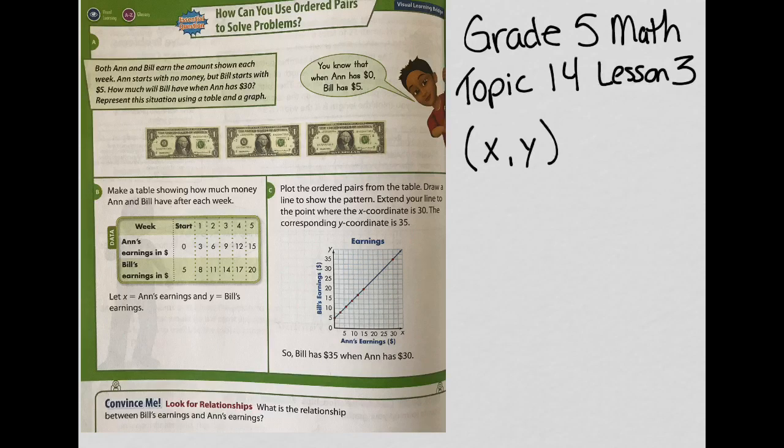This is Grade 5 Math, Topic 14, Lesson 3. If you would like additional resources, go on to ClassLink into enVision and pull up Topic 14, Lesson 3.